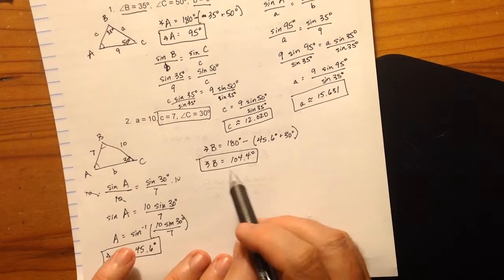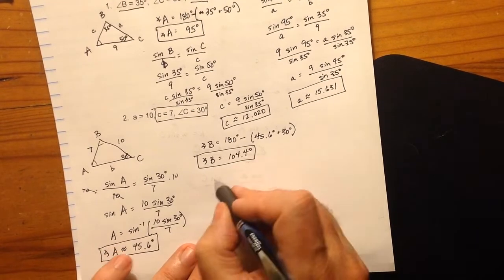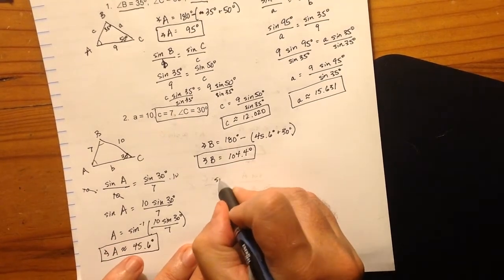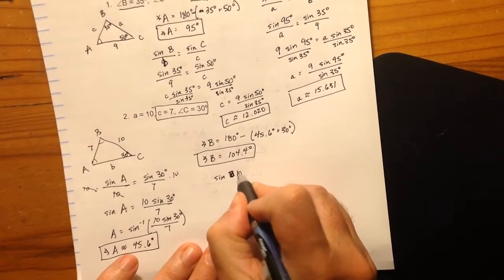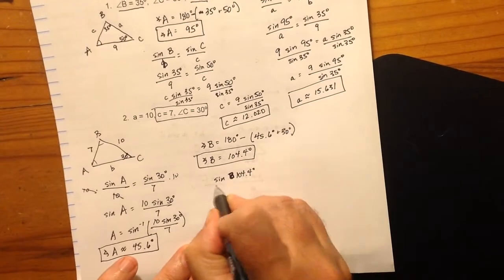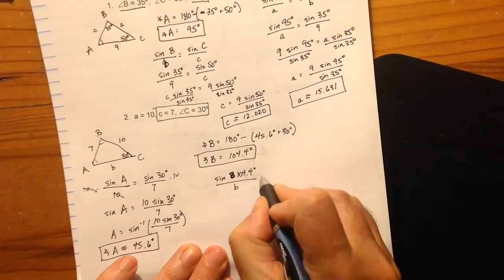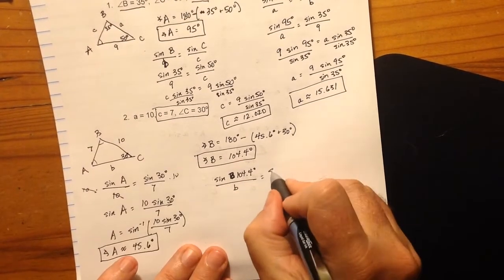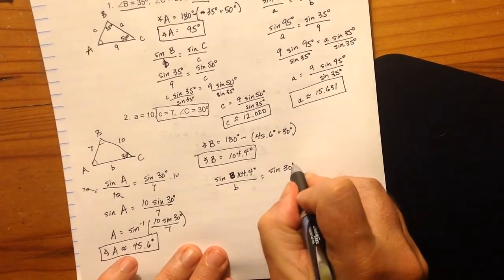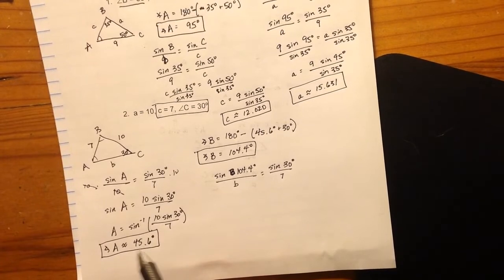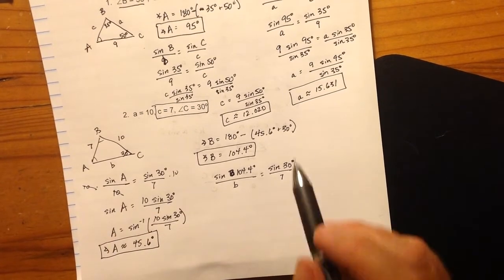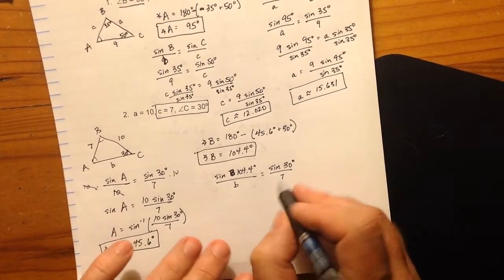My last thing is I want to find side b. So I'm going to say sine of, actually let me just go and put 104.4 here, 104.4 degrees over little b. And again, I'm going to use C since those are exact numbers. I know sine 30 degrees over 7. It'll probably come pretty close. If I use the 45.6 and 10, it would come pretty close, but this will be more exact.